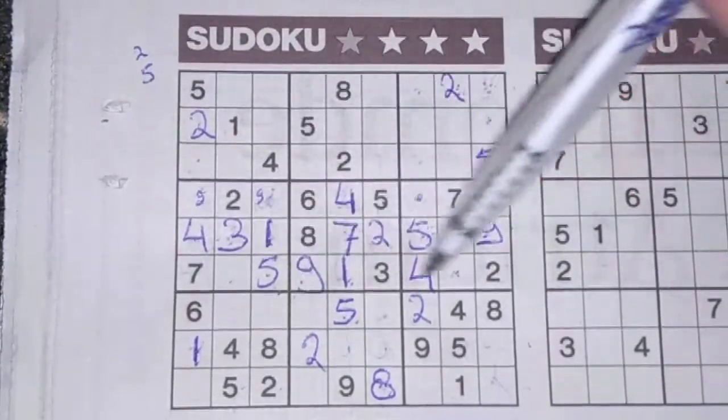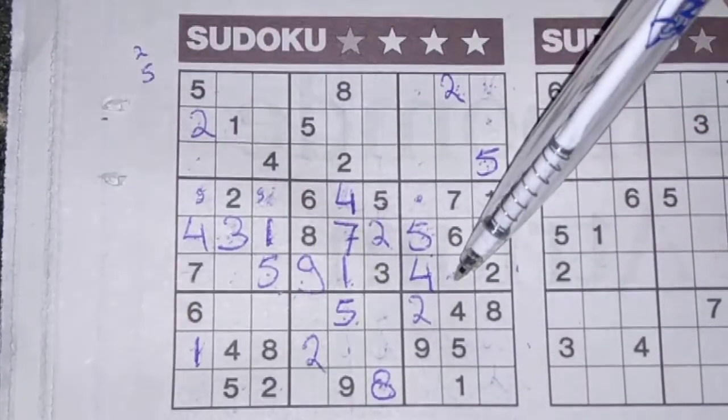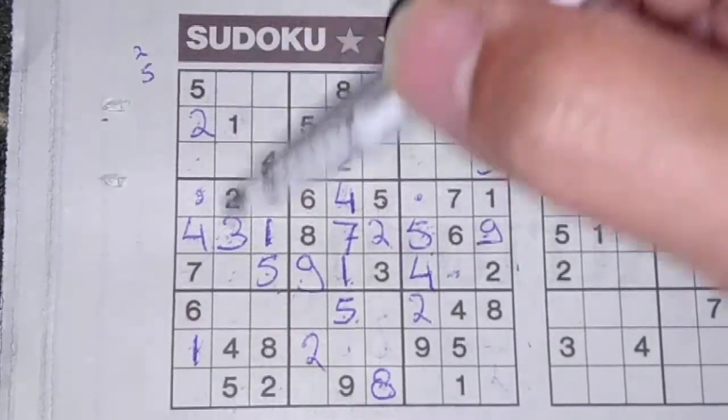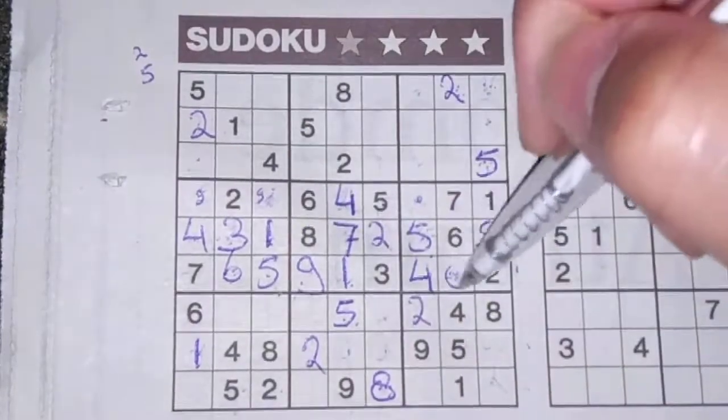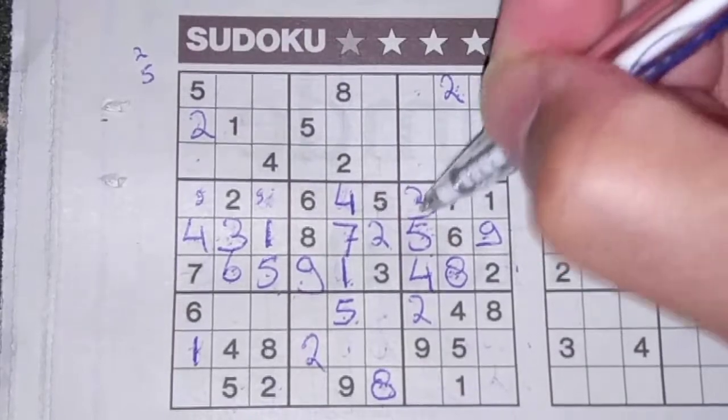2 numbers left in this row for the numbers 6 and 8. We have a 6 here, no 6 there. 6 should be here. And the 8 goes there. 1 number left in this big square for the number 3.